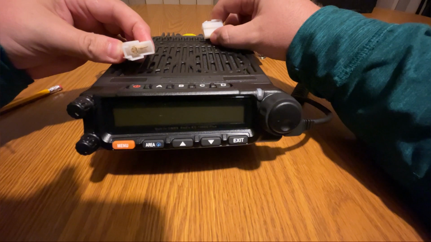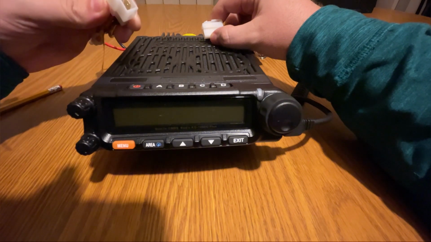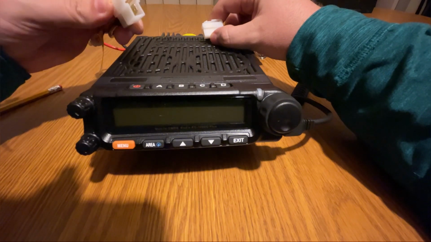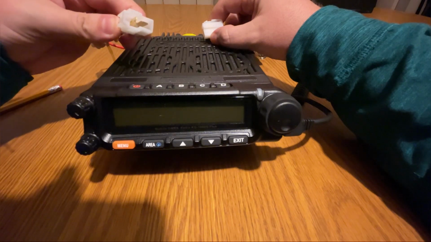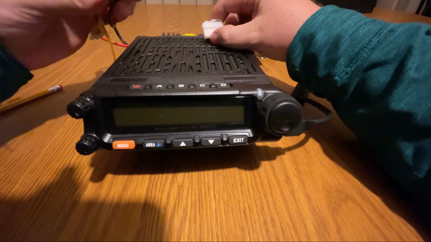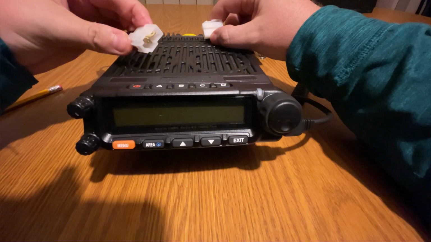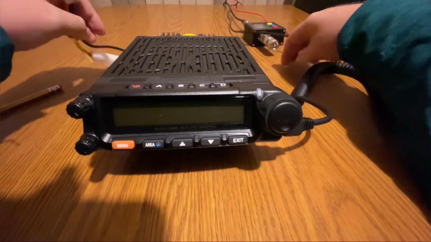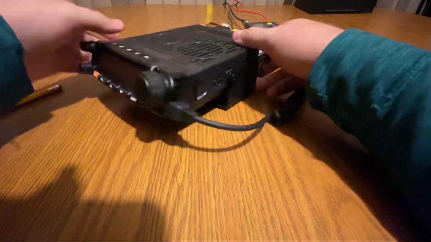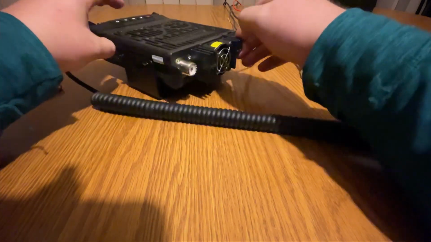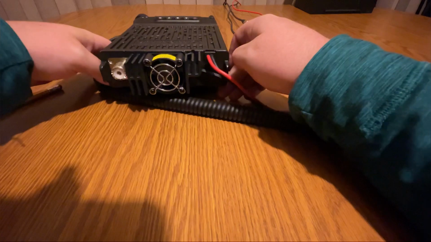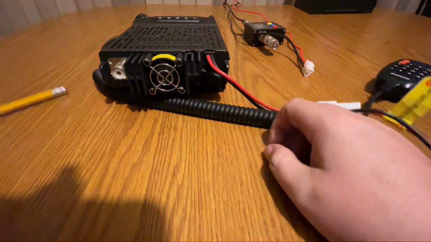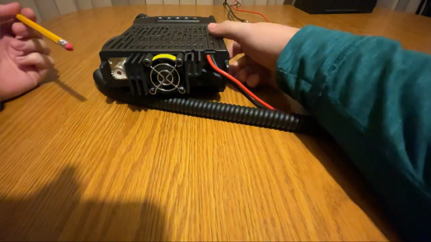You can buy a cigarette lighter adapter for this radio if you have a more heavy duty vehicle like a pickup truck or an SUV. You can plug this into the cigarette lighter. I mean, you do that at your own risk, but it's up to you. It only runs about 9 amps for what I've seen, so you're really not going to overload something like a GMC Yukon or a Silverado.